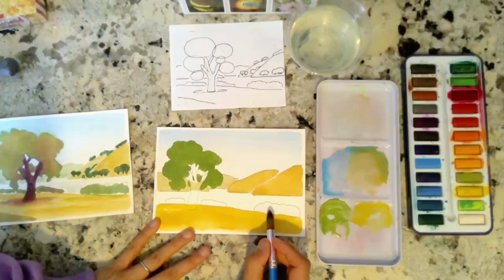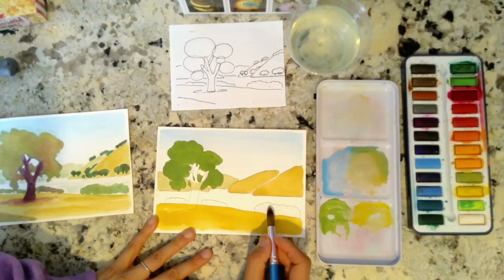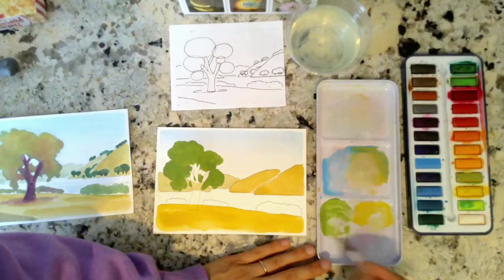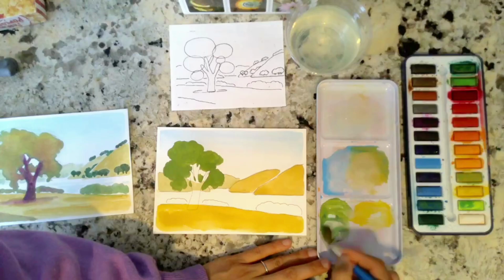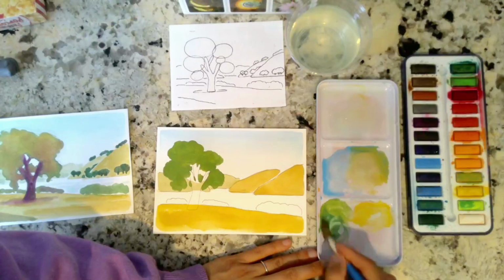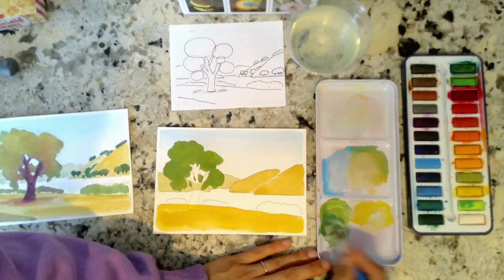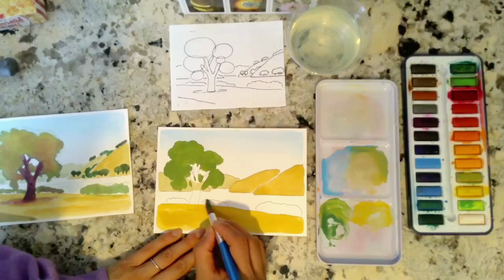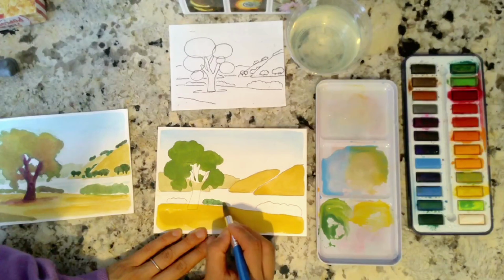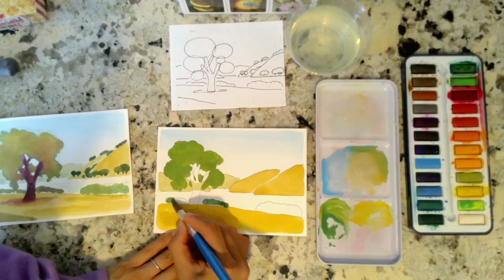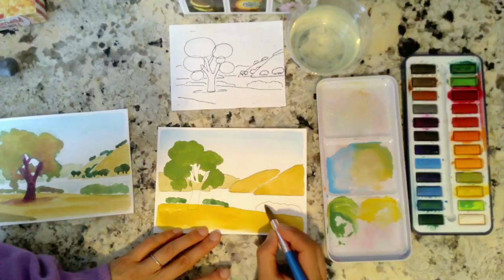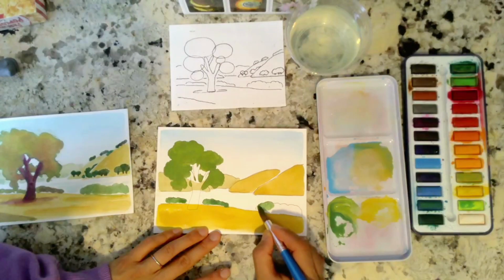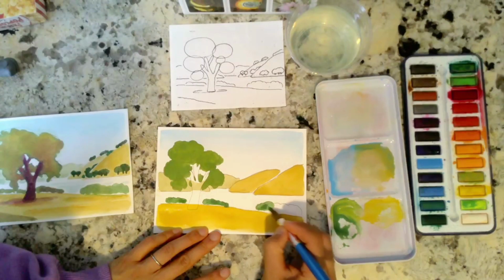For mine, I think I'm actually going to do a slightly bluer one. I'm going to mix in this cooler looking color. It's almost a turquoise. And try that here. The slightly different hues of green will make it look a little bit more diverse.